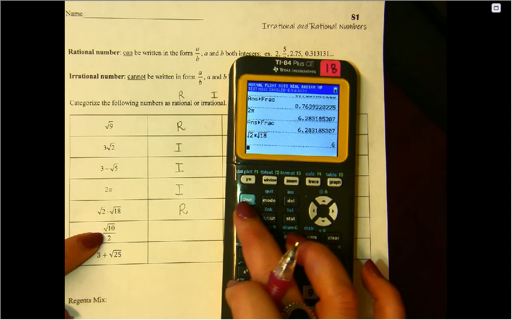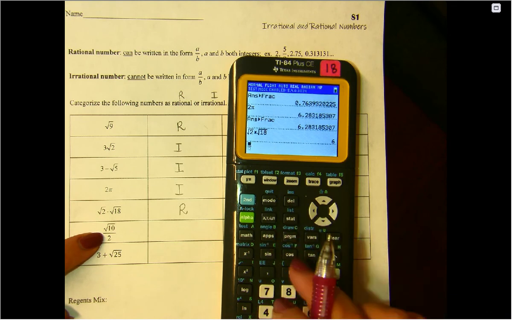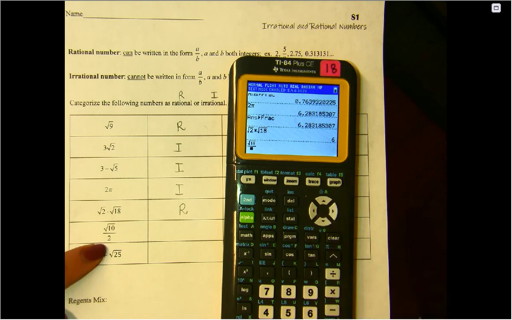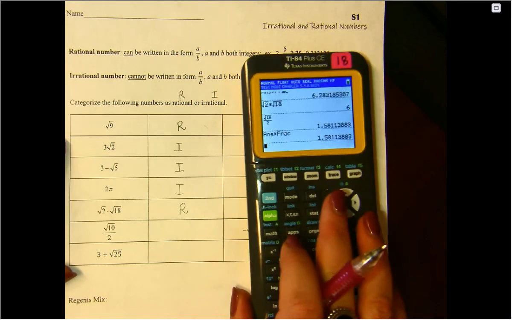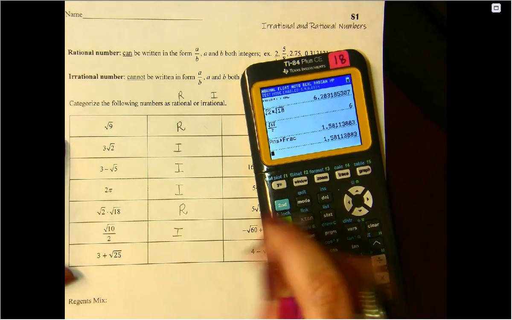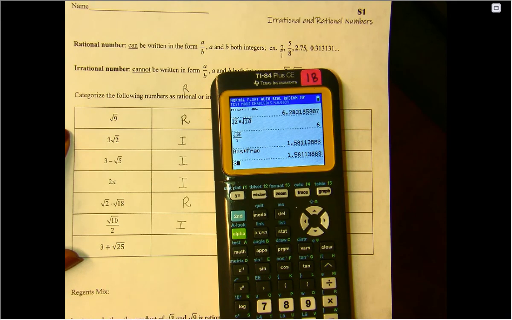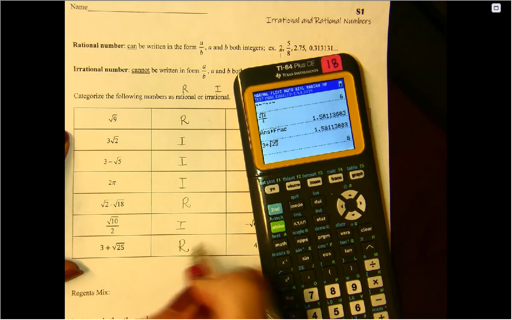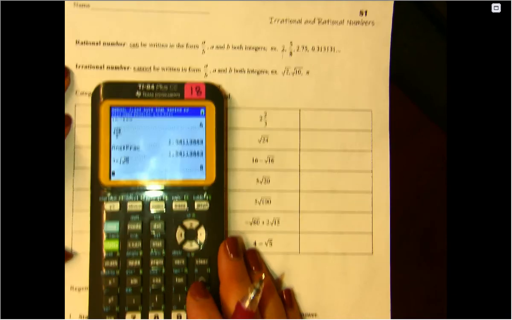All right, so what do I have here? I have a fraction. So first thing I'm going to do is put the fraction. I'm going to hit alpha x. On the top, I have radical 10. At the bottom, I'm over 2. Okay, non-repeating, non-terminating. Let's see if I can turn it into a fraction. I cannot. Irrational. Okay, what about 3 plus radical 25? 8. This is rational.